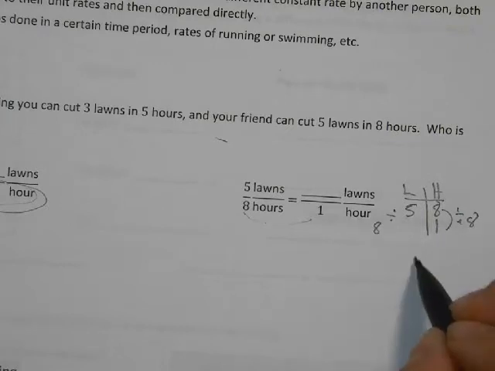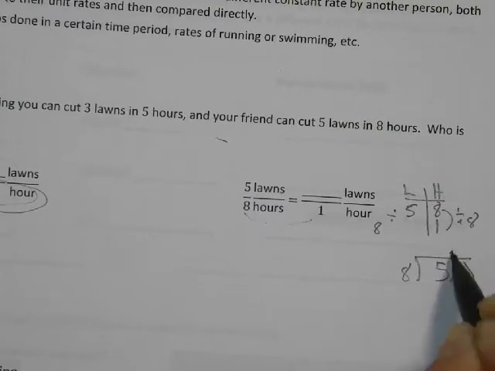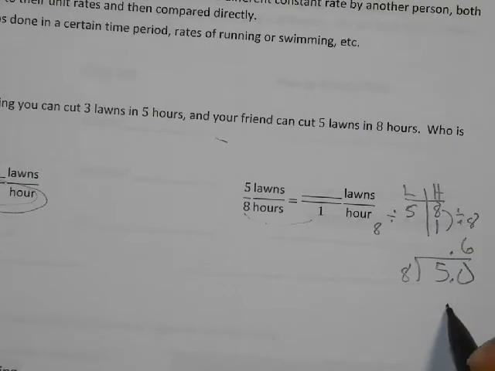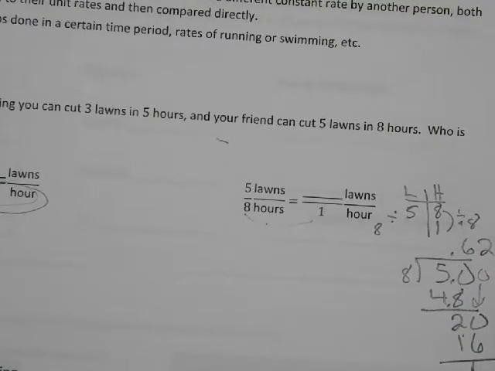And when you do your long division, if you choose to not use a calculator, 50 divided by 8 would be 6. You'd get a 48 with a 2. We'd bring down another 0. That gives me a 20. 20 divided by 8 is 2. Gives you a 16.